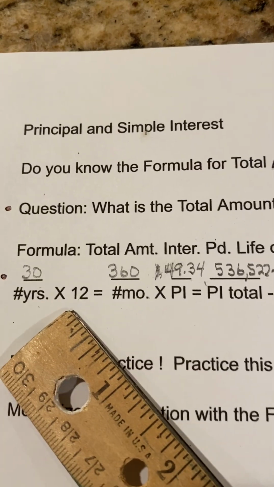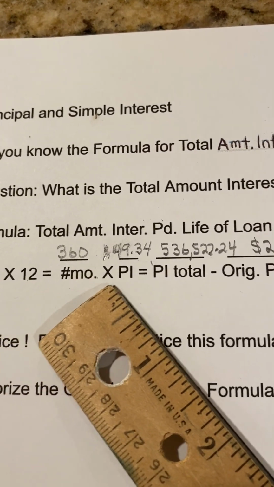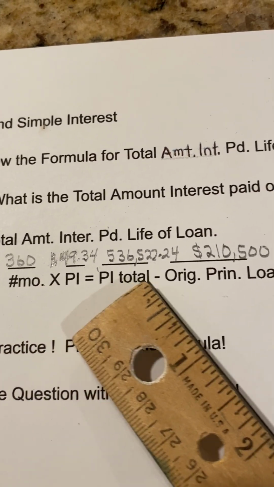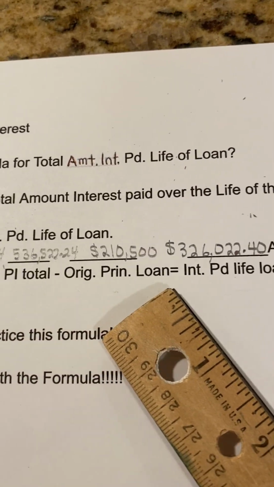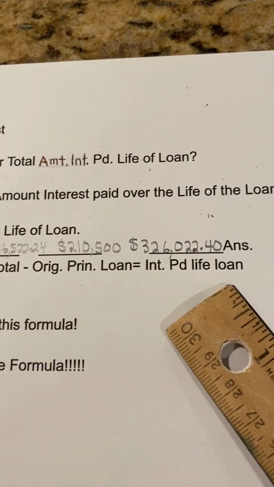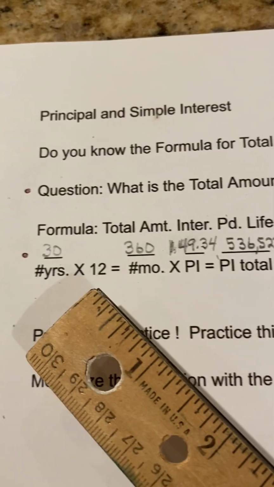Number of years times 12 equals number of months times PI equals PI total minus the original principal loan equals the interest paid over the life of the loan. Now, let's do a problem.